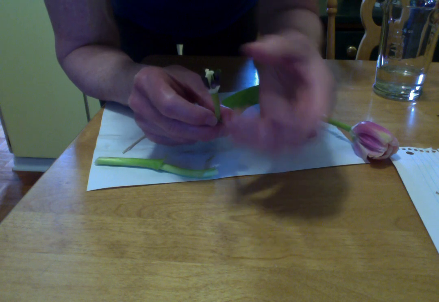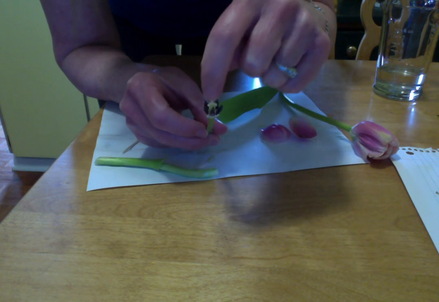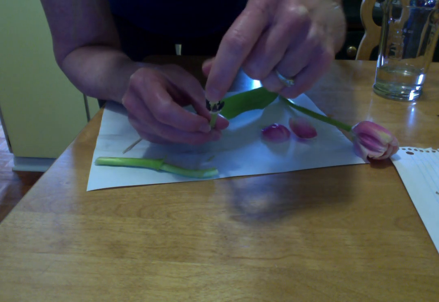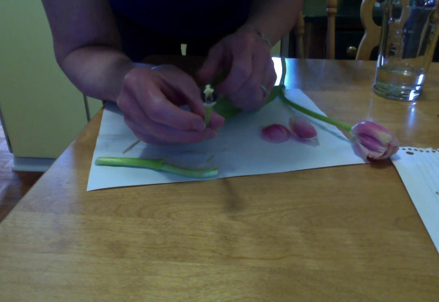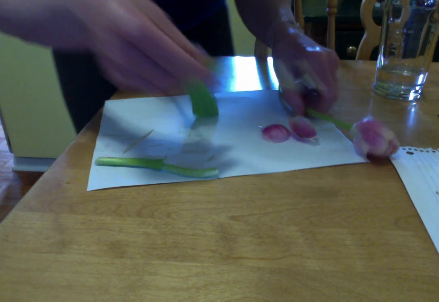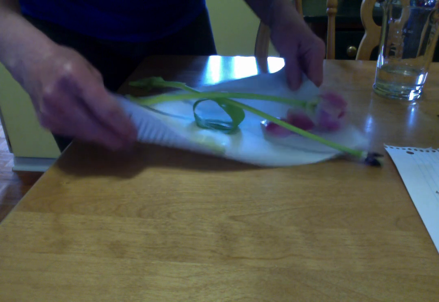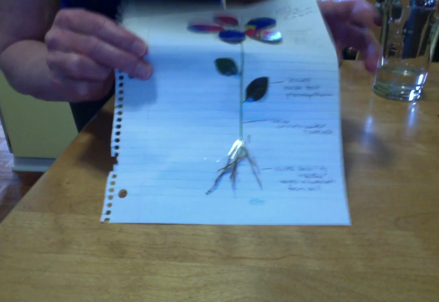So if this was an apple blossom, this part of the pistil is where the apple would come out of, and that's where the seed is formed as well. So those are the parts of a flower. And if you wanted, you could make a little artwork of different parts of the flower. So I made one here just of stuff I have at home.